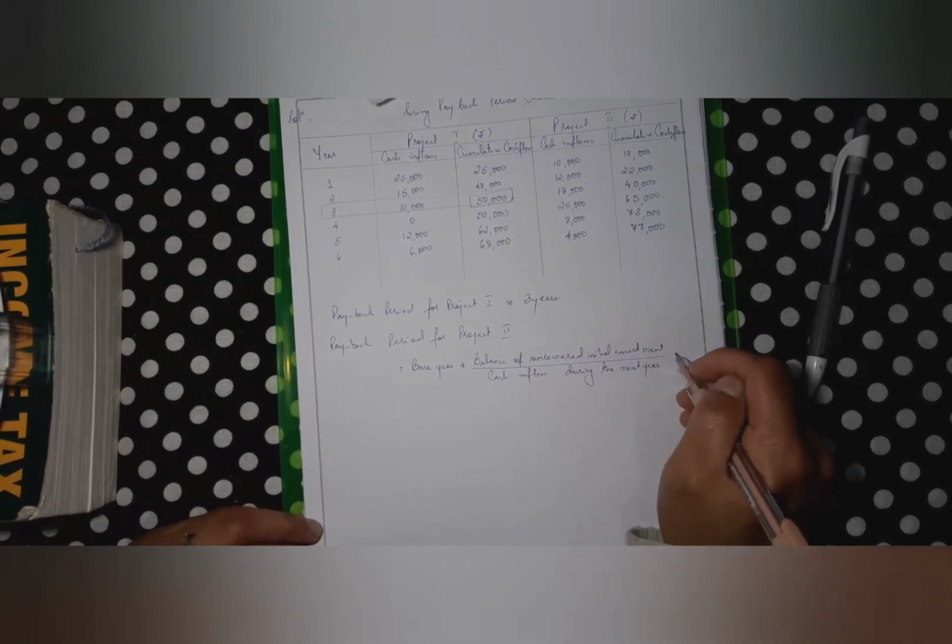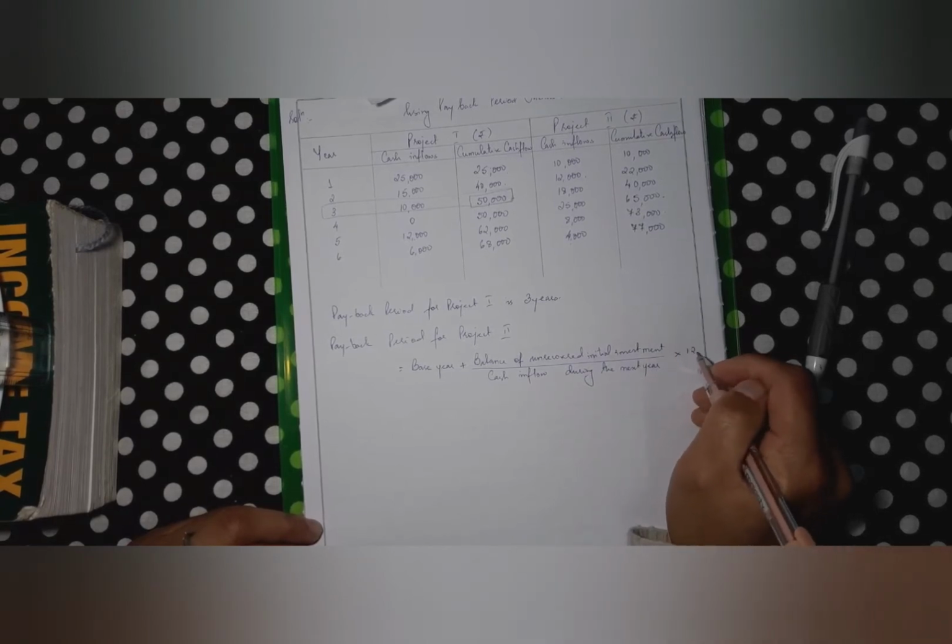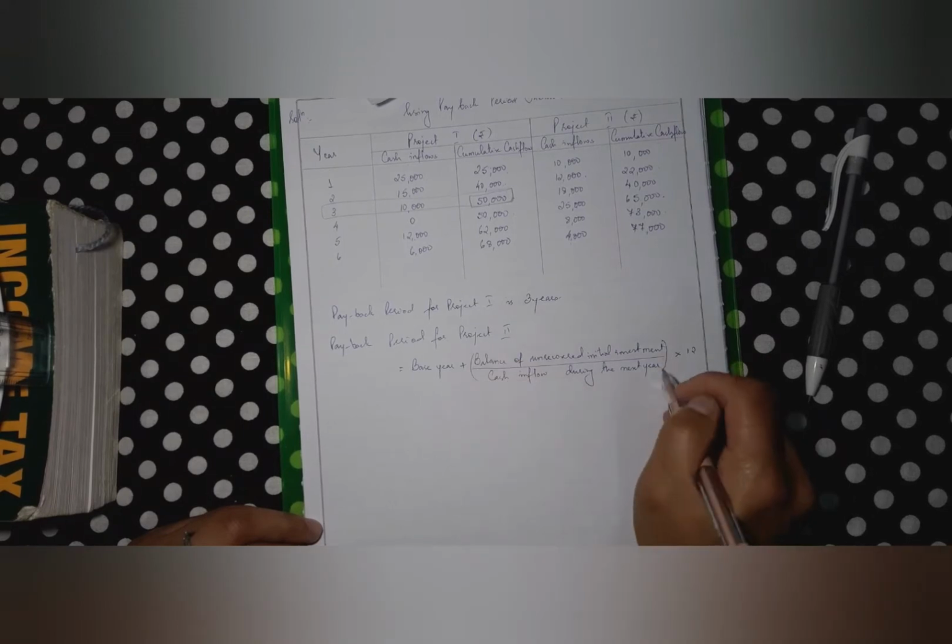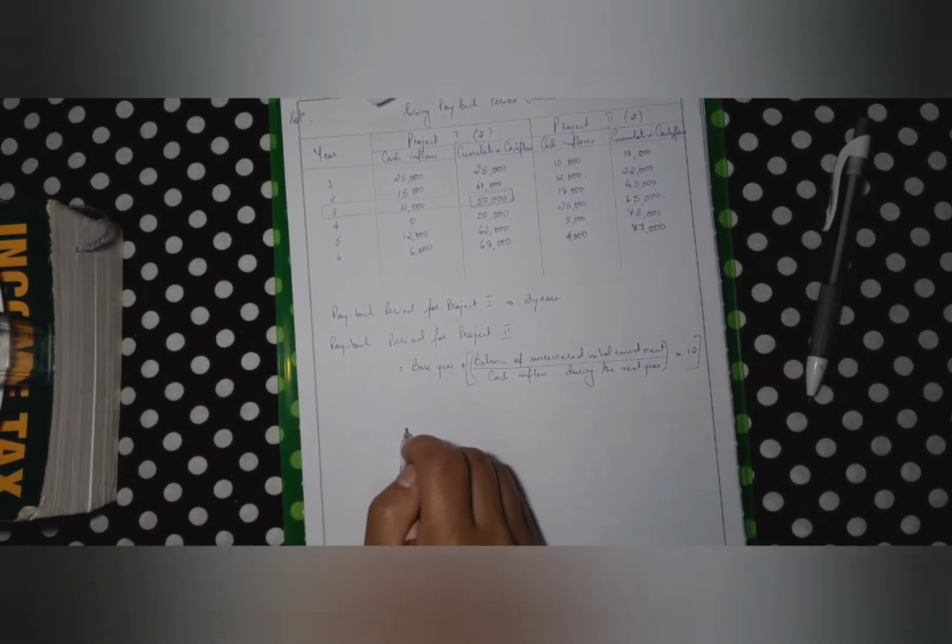And then if you want to express it in months, into 12. This is our formula. Okay, so let's do the calculation.